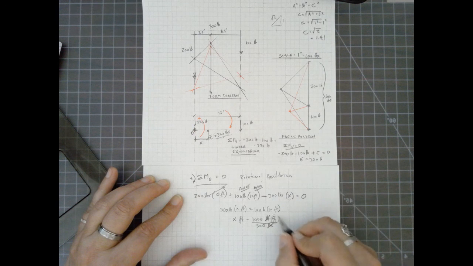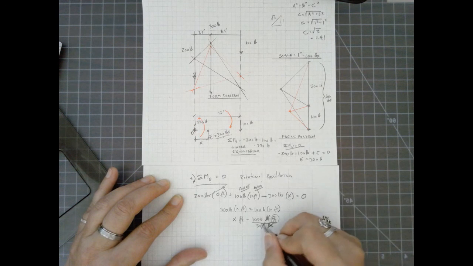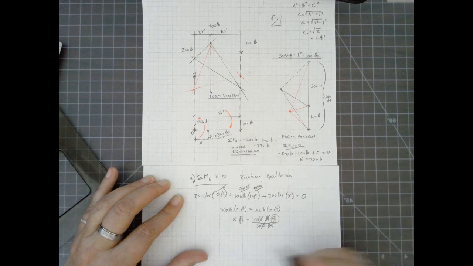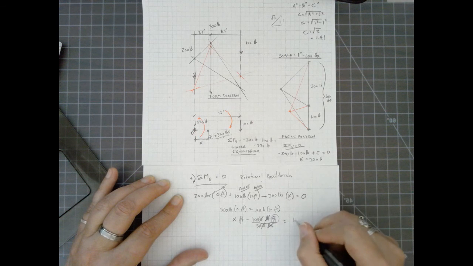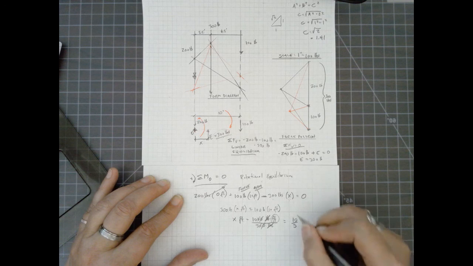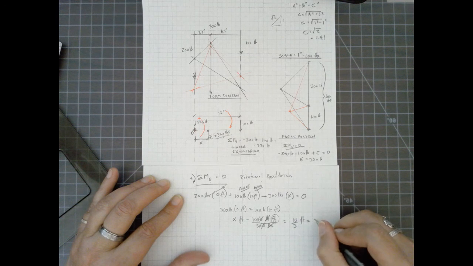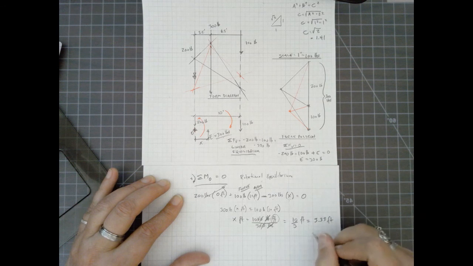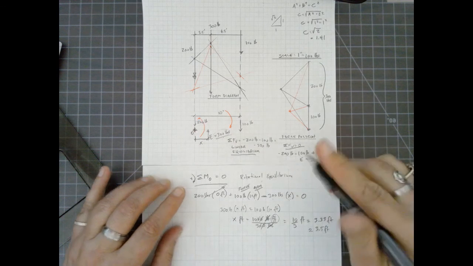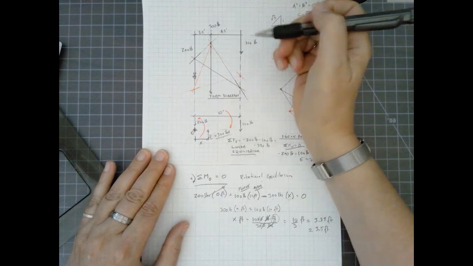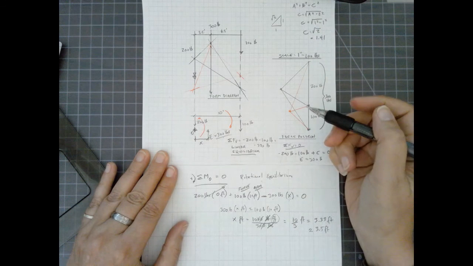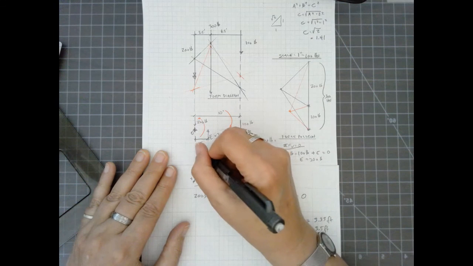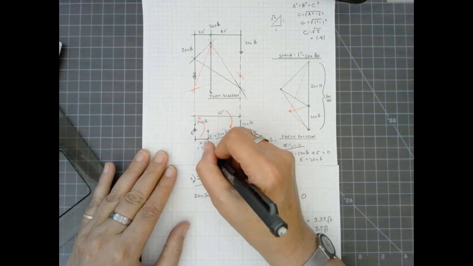Feet are the units that I want. Get rid of a couple zeros here since they're the same. It's 10 over 3. So this is in feet, equals 3.33 feet. So that's about 3.5 feet, which is what was done approximately with the graphic technique here. So x in this case is equal to 3.3 feet.